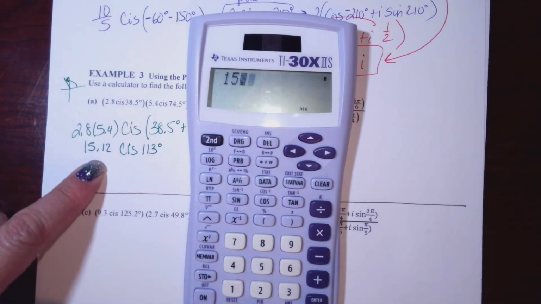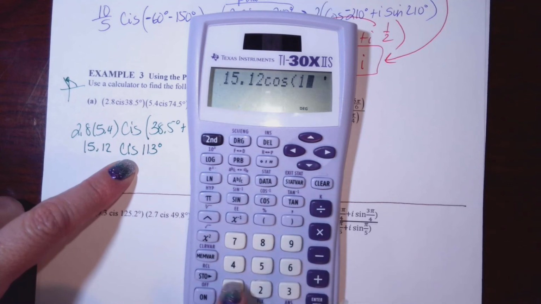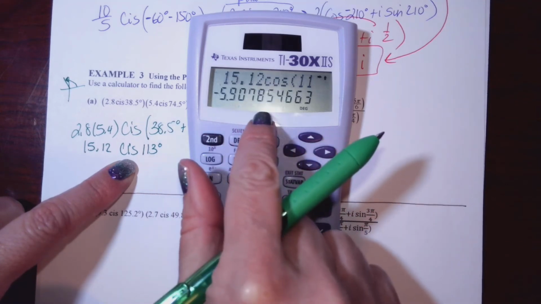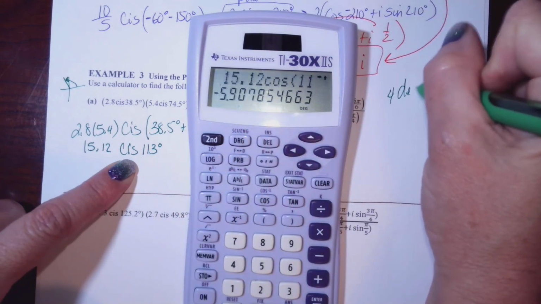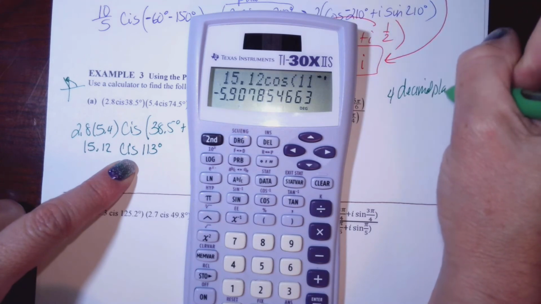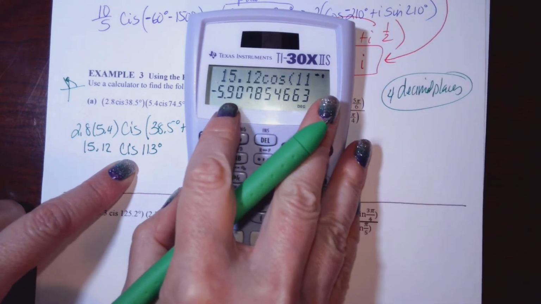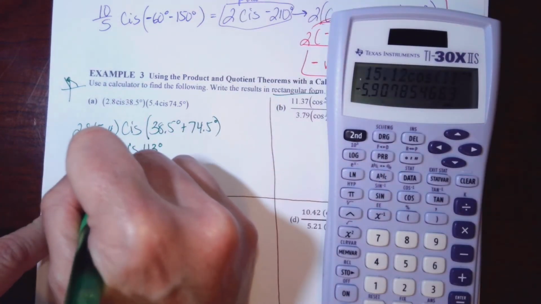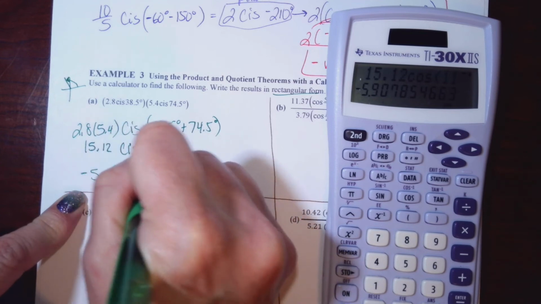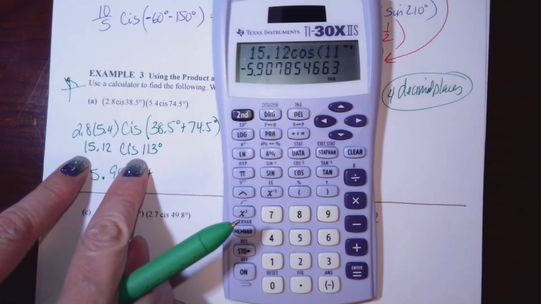So I've got 15.12, and then I'm going to start by finding cosine of 113 degrees. That comes out to be, and let's keep 4 decimal places. I think that's what we did last time, 4 decimal places. So if I round that to 4 decimal places, 907, and that rounds to a 9. So that's a negative 5.9079 plus, and then I need to do the 15.12 times sine of 113.